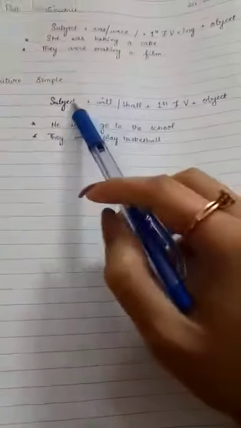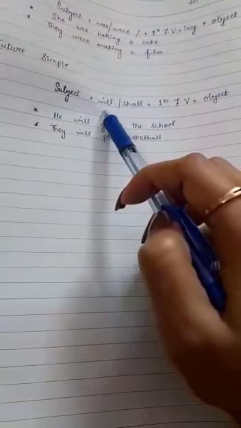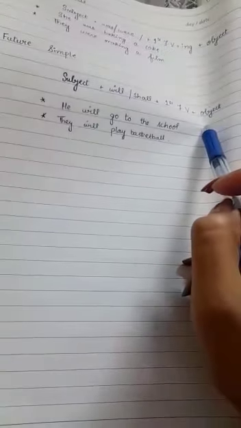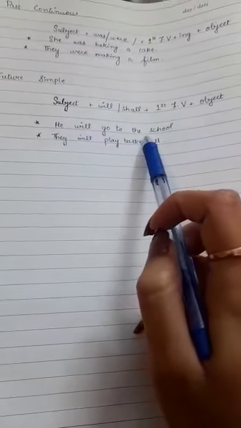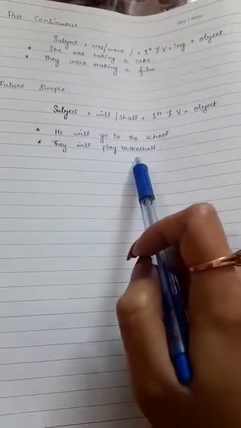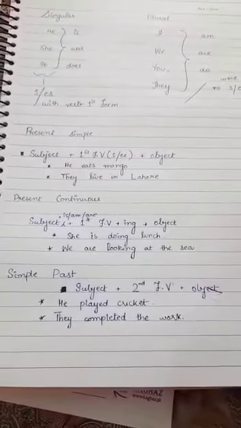Done? Then we have a future tense. Future is the time that shows you what is going to happen next. So when we tell the things that we are going to do in the future or in the near future, we use the future tense. In the future tense, we have a subject first, then we have will or shall, then we have first form of verb, and then we have an object. In the future tense, we always use the first form of verb. He will go to the school. They will play basketball. Okay, so these are the rules of your tenses that you are going to remember very carefully, and it will help you in doing the sentences or the exercises that we are going to do.